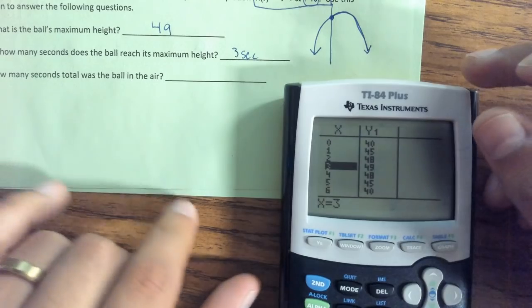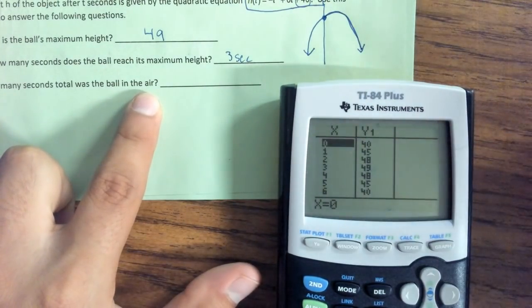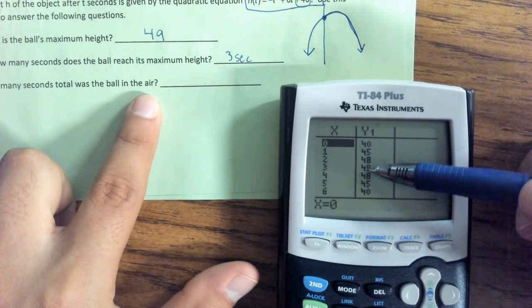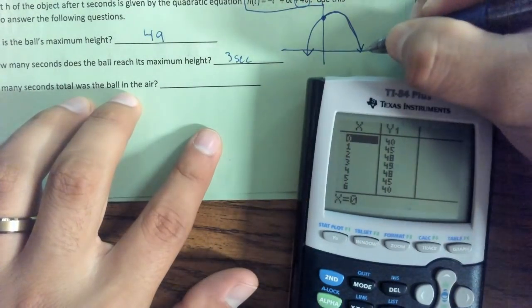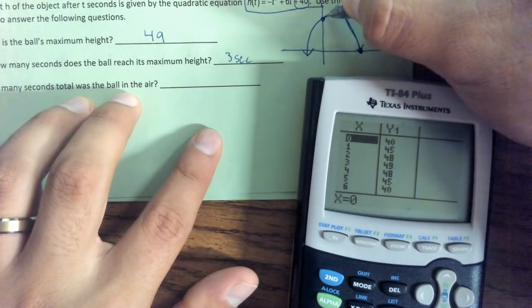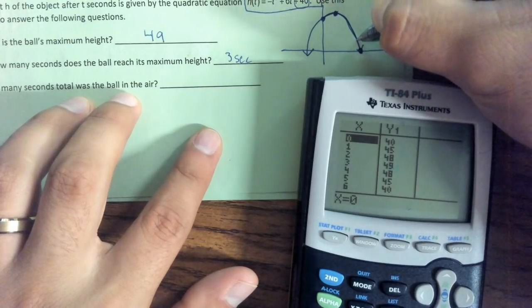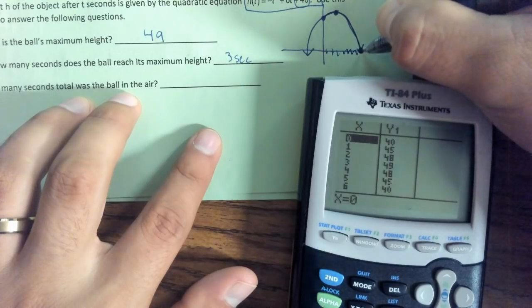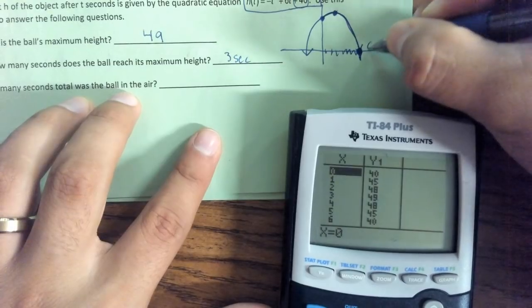How many seconds in total was the ball in the air? For us to figure this out, it starts at time 0, and if that's measuring height, then it's in the air this whole time until the height is 0. When the height is 0, that means the ball has gone up, hit its maximum height, come all the way back down, and once it hits the ground, it's done. So we have to measure the x variable and figure out what x value it hits 0 at. That's when it stops being in the air.